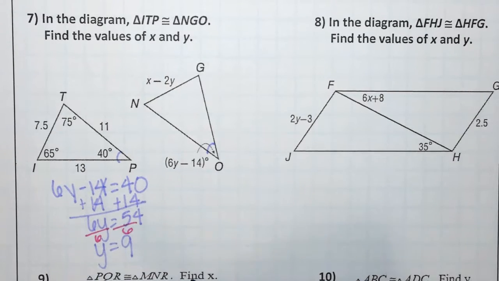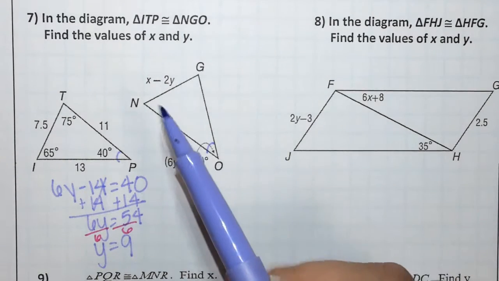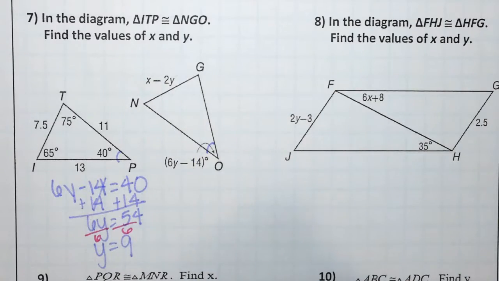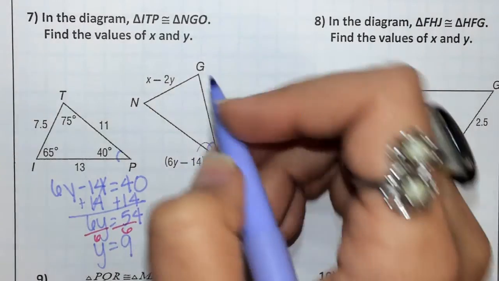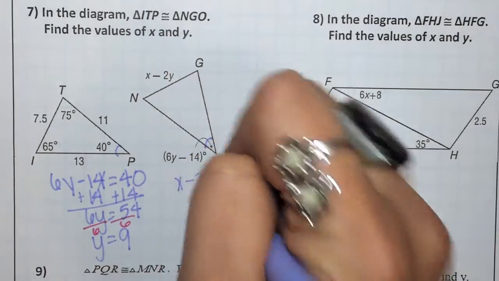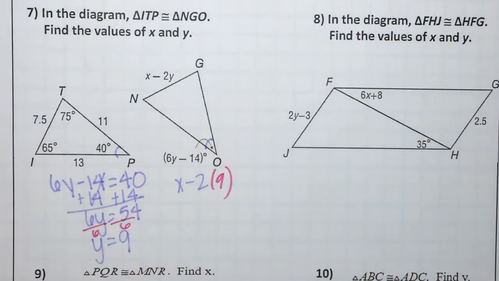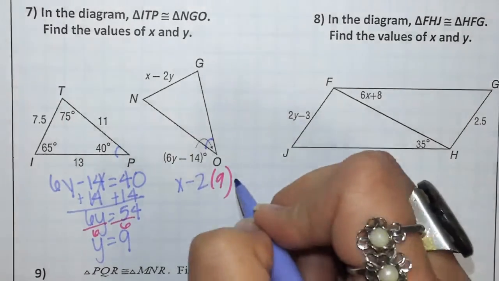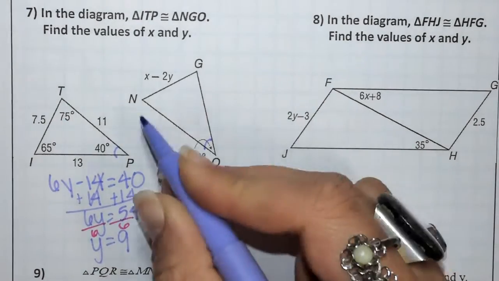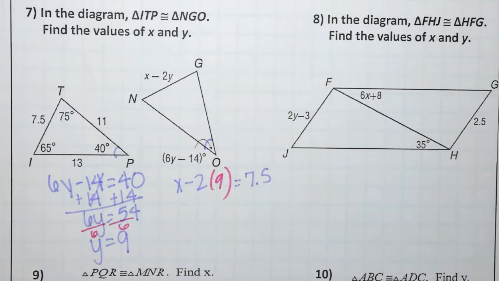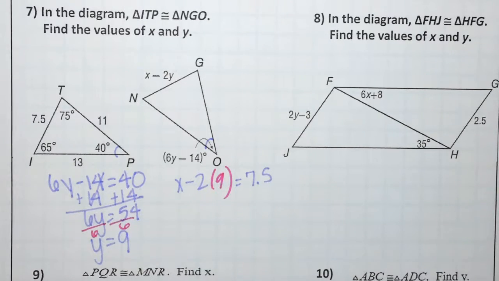Okay, now we need to find x as well, right? So what segment is NG congruent to? IT. So what would we set x minus 2 times y equal to? 7.5. Awesome, because those two segments are congruent. Is everybody with me on what I did? Why did I plug in 9 for y? Because that's what y is. Y equals 9, that's what we do.